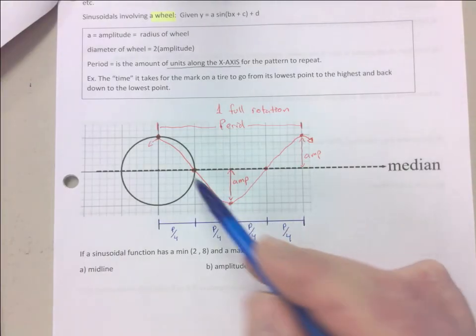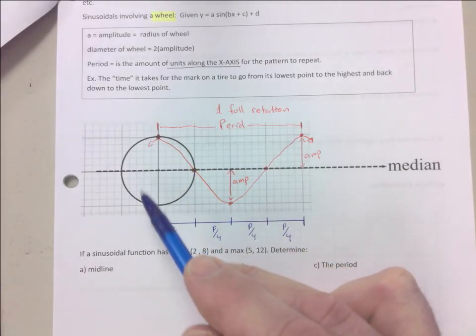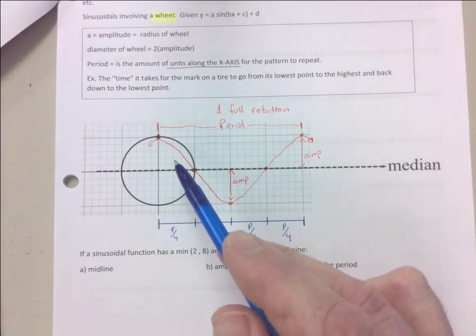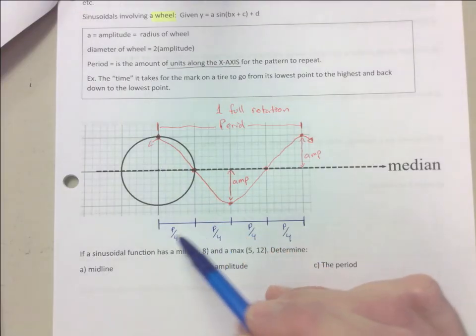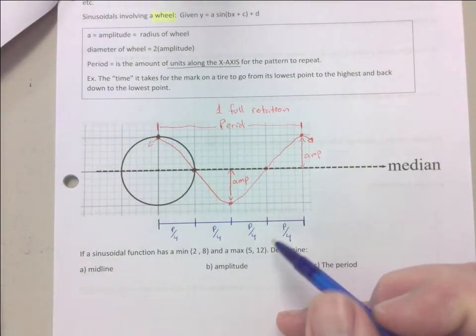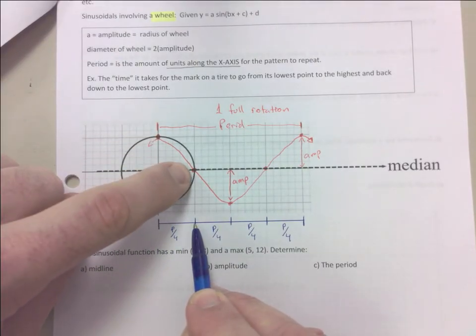Okay, so let's say it takes 4 seconds for this tire to turn. It'd be a very slow rotation, right? 4 seconds. 1, 2, 3, 4. If you take 4 seconds and split it into 4, that means it would take 1 second for that mark on the tire to get to the midpoint.